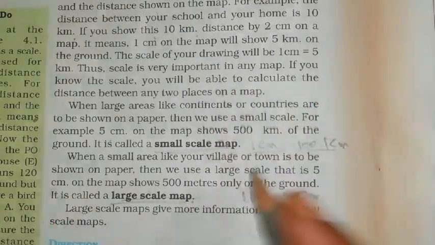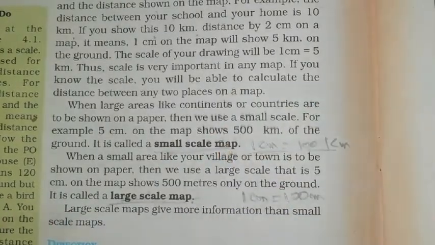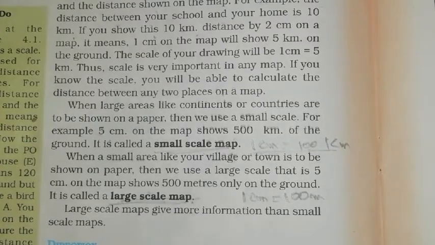Okay, but a small scale map is used to show the continents and the countries, meaning a large area. So they cannot show the small but important points of a map. So large scale maps give more information than small scale maps.